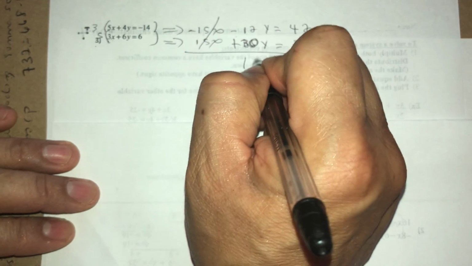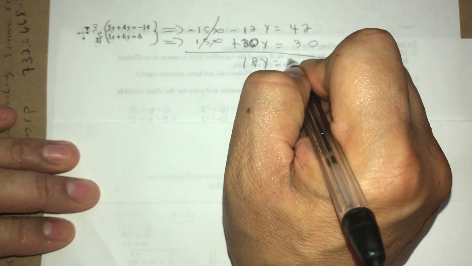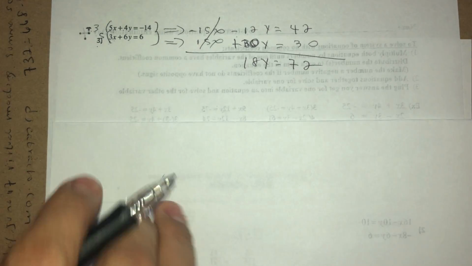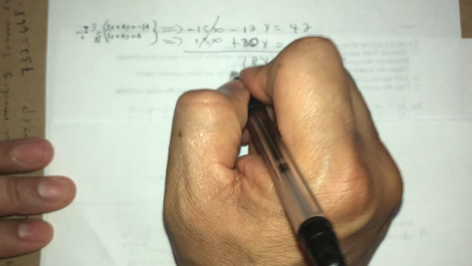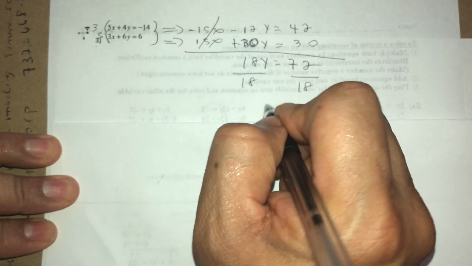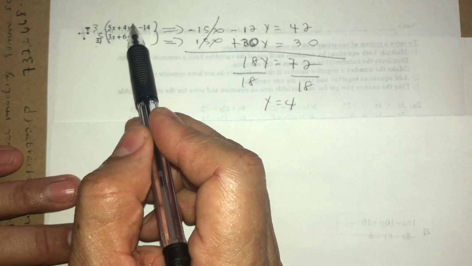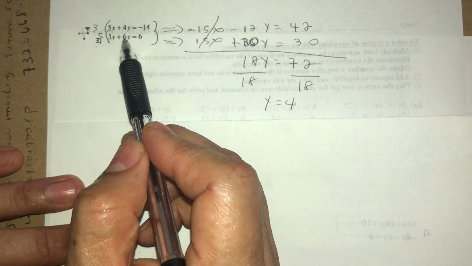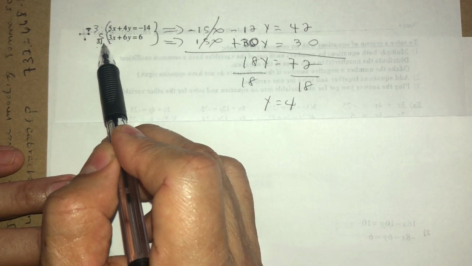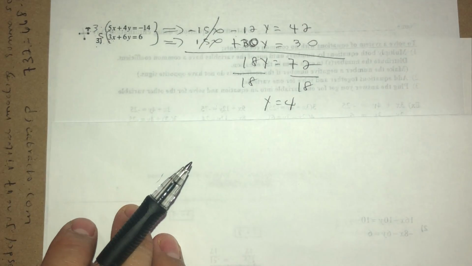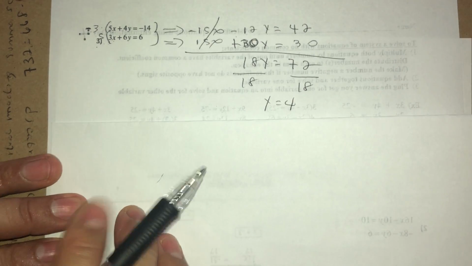So now, because I'm canceling the excess, I will have 18y equals 72. And if I divide by 18, y equals 4. Now remember, guys, you could have eliminated the y's, but in that case you would multiply this times 6 and this times 4, and you have to make sure one of the two numbers was negative, right? So let's continue.